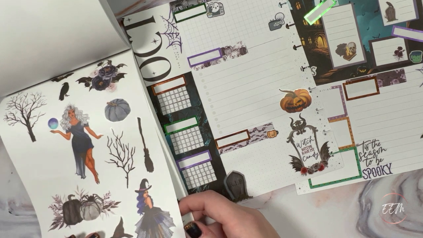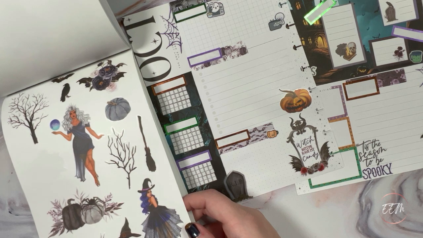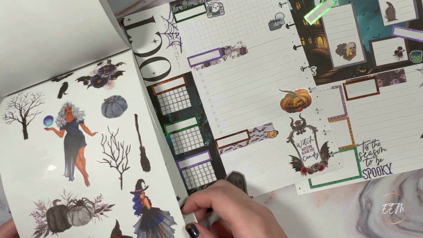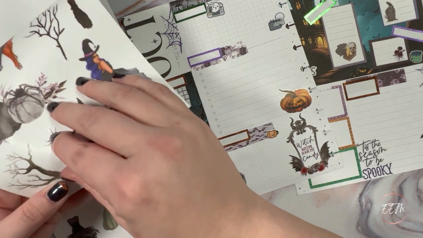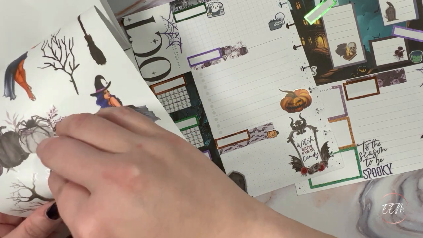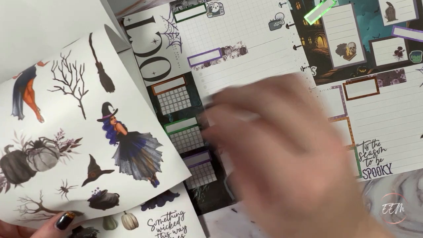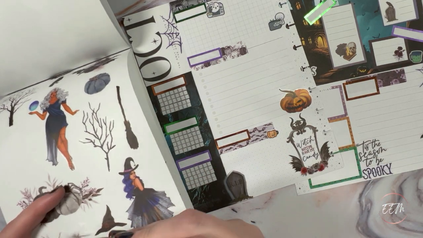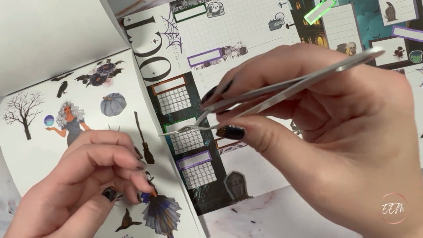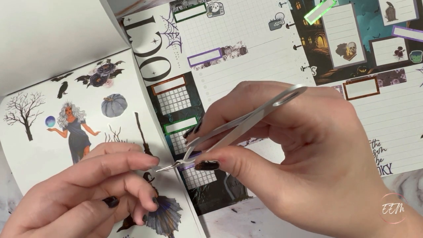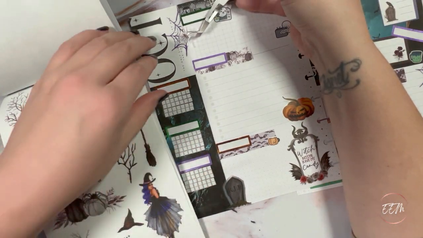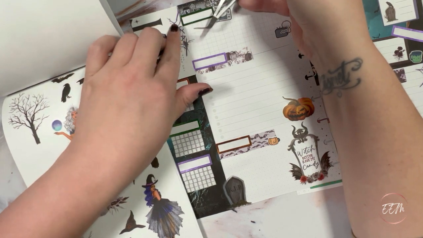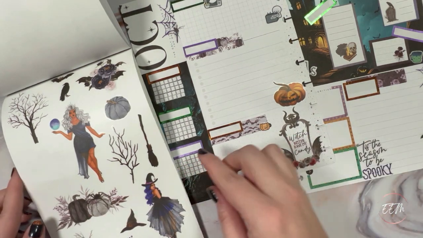And then just looking through here to see if there's anything else that I want to lay down. I think I want to pick up this spider. Using my tweezers, I'm going to pick up the spider. I'm going to have the spider crawling on its web right there.